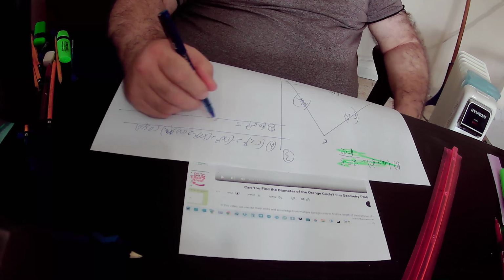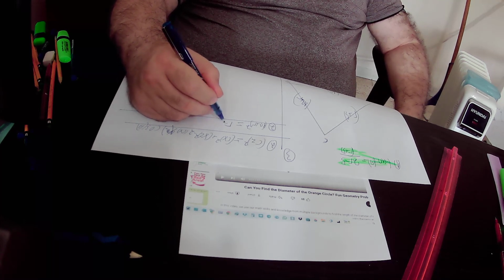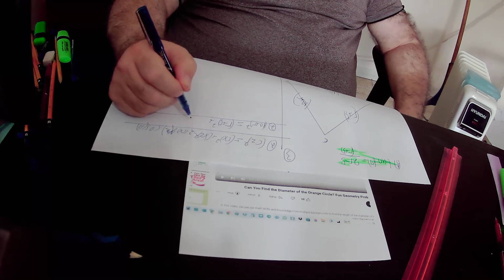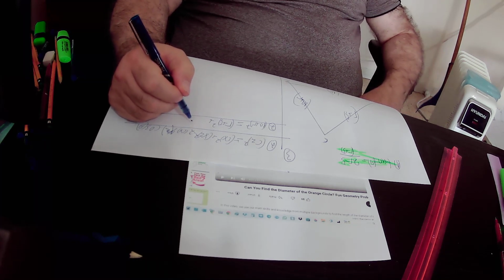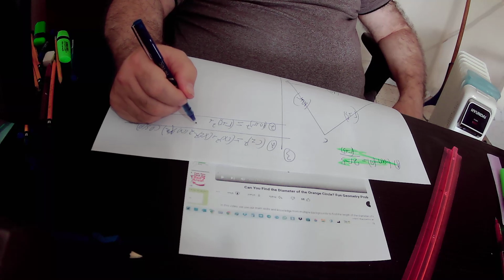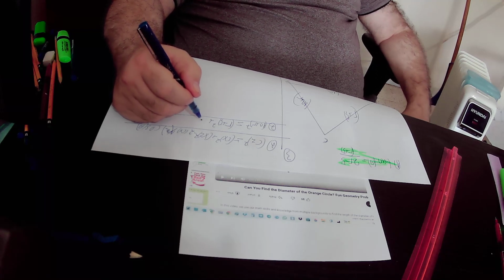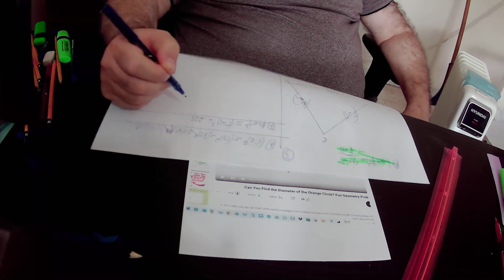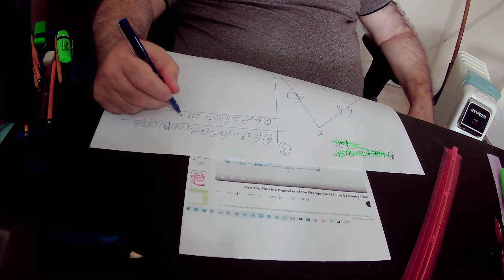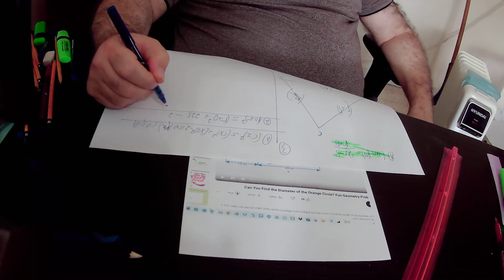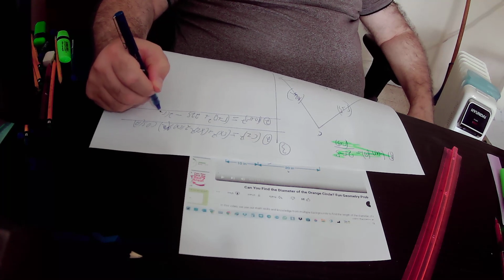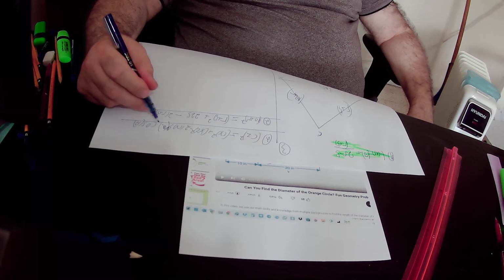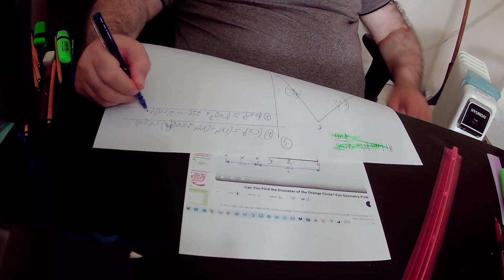CX is r plus 5, so CX squared is (r plus 5) squared, plus XZ squared. XZ is 15, so XZ squared is 225, minus 2 times CX, that is r plus 5, times XZ, that is 15, times cosine theta.